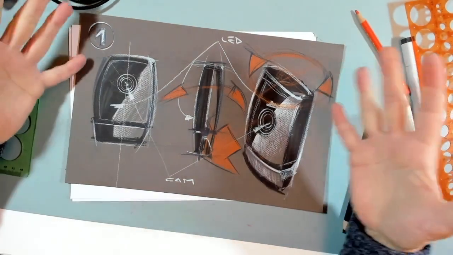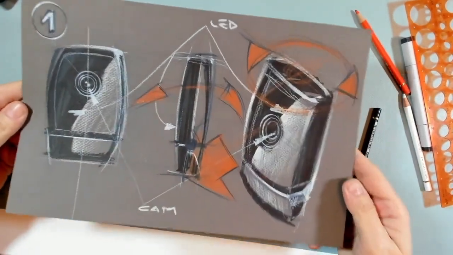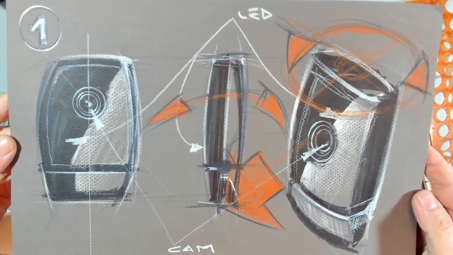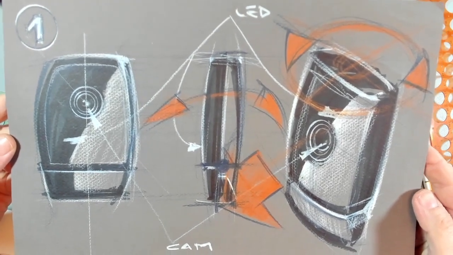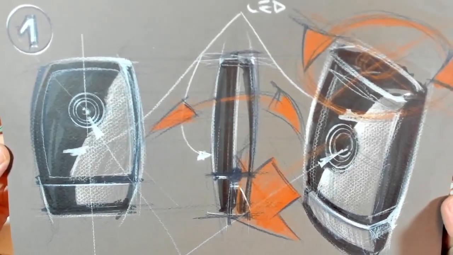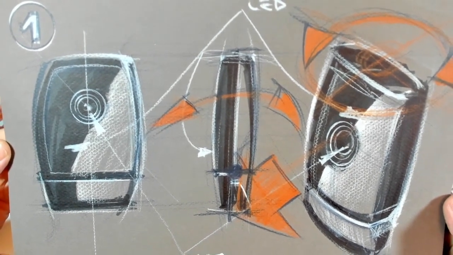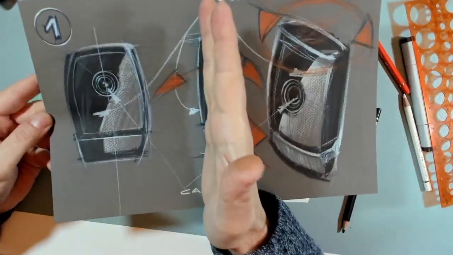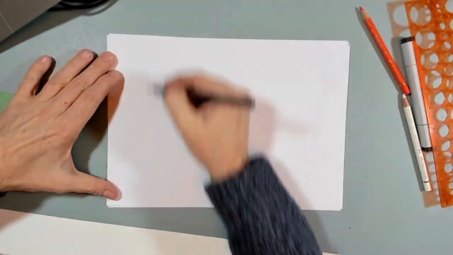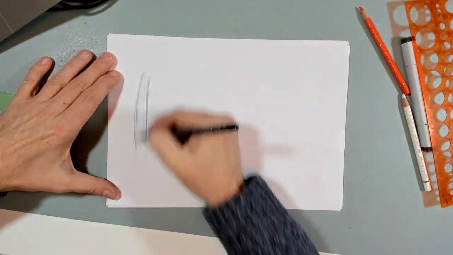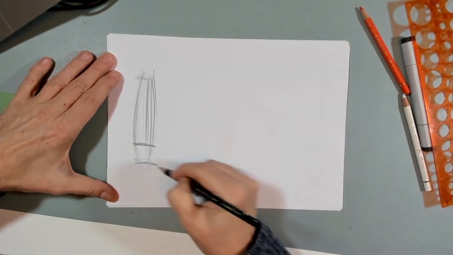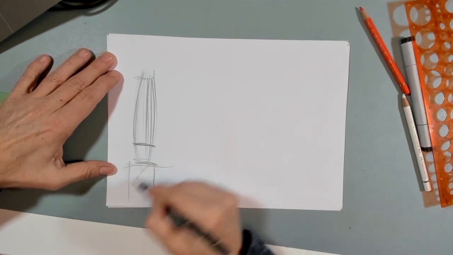So this is a way that you could use your product design ideation and your car design sketching, put them together, and you get a good representation of a nice little product. You can even make a sketch where you have the camera like this with a cut line there, and let's say that here we have, I don't know, the screen of a computer.